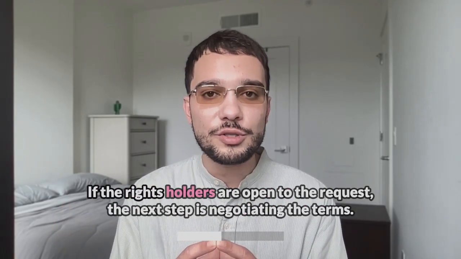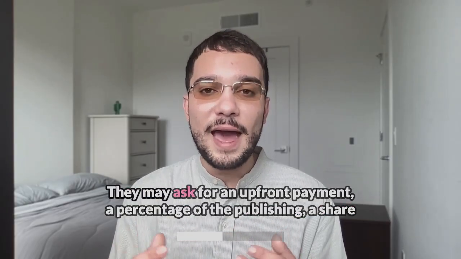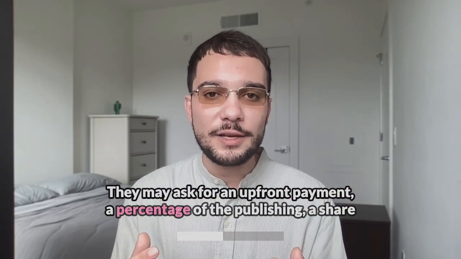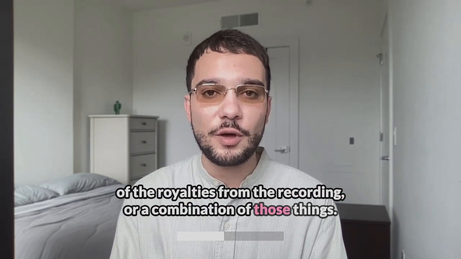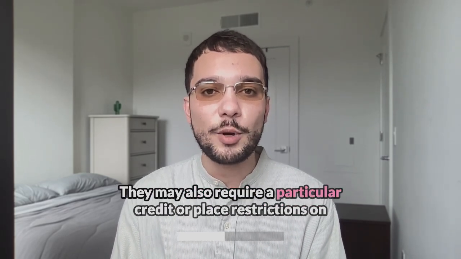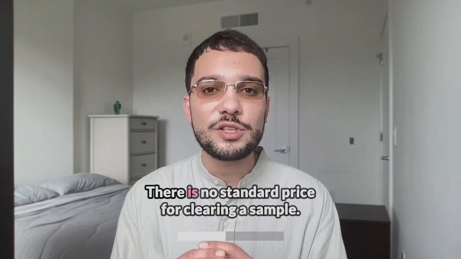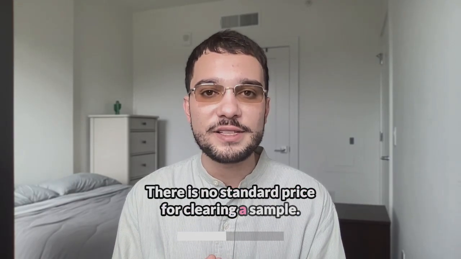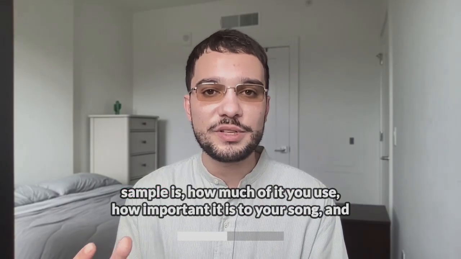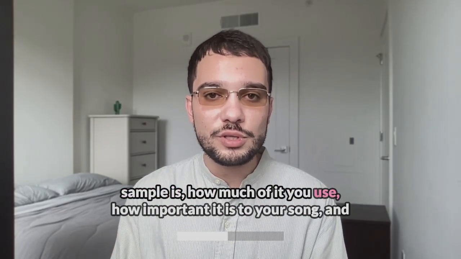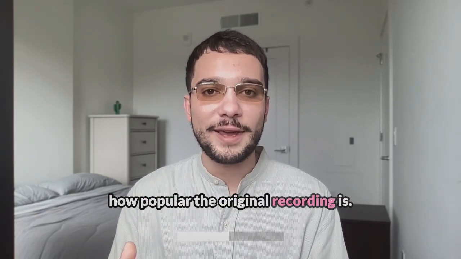If the rights holders are open to the request, the next step is negotiating the terms. They may ask for an upfront payment, a percentage of the publishing, a share of the royalties from the recording, or a combination of those things. They may also require a particular credit or place restrictions on how the sample can be used. There is no standard price for clearing a sample. The cost depends on several factors, including how recognizable the sample is, how much of it you use, how important it is to your song, and how popular the original recording is.